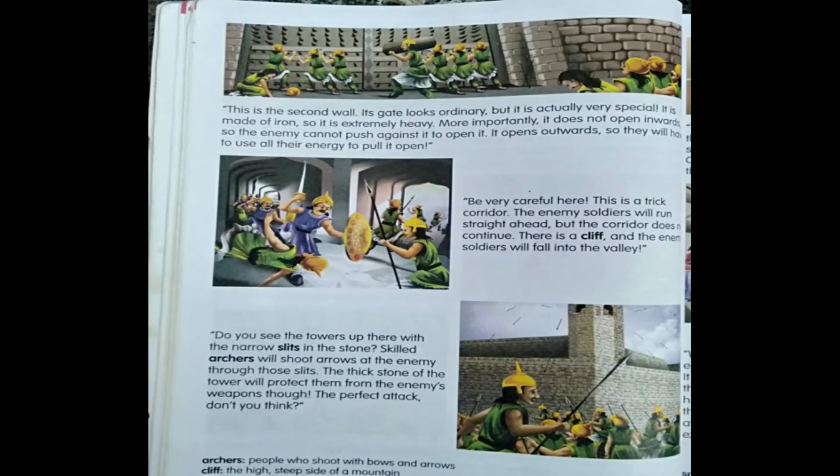Open your page number 34 in your content. This is the second wall. Its gates look ordinary, but it is actually very special. It is made up of iron, so it is extremely heavy. More importantly, it doesn't open inwards, so the enemy cannot push against it to open it. It opens outwards, so they will have to use all their energy to pull it open.